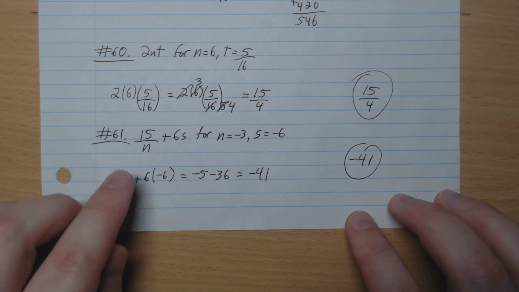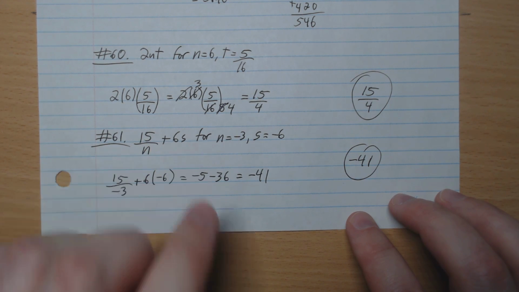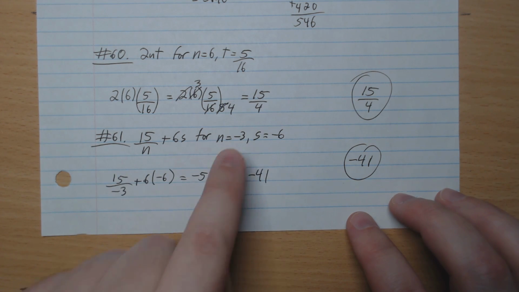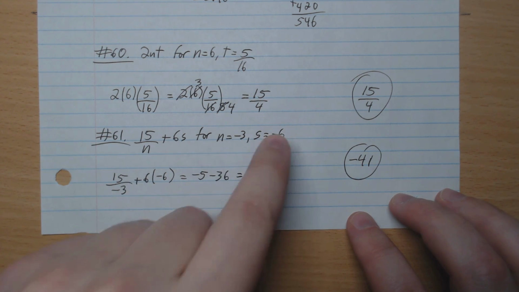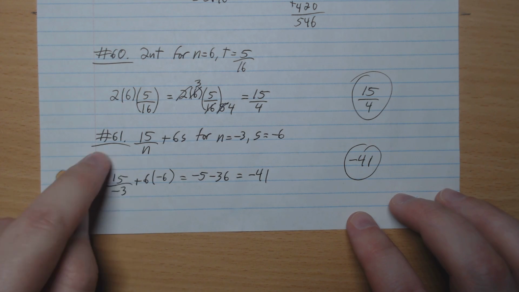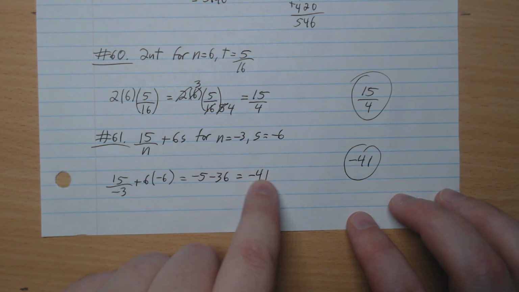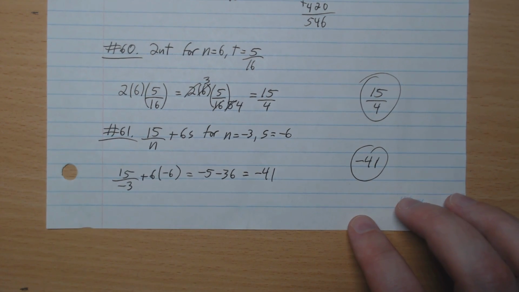Number 61. 15 over n plus 6s for n equals -3, s equals -6. So we're plugging in here -3 as such, plugging in s -6 as such. This reduces to -5. This simplifies to -36. Perform that subtraction, -41.